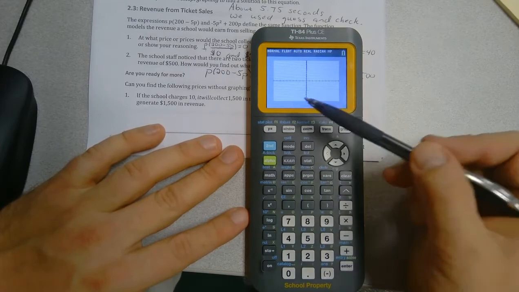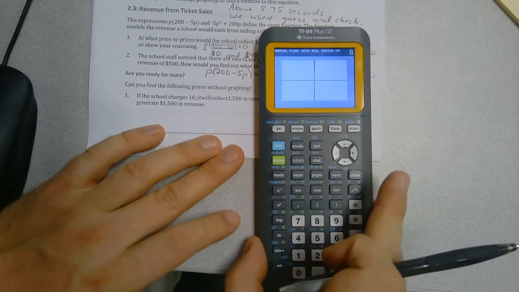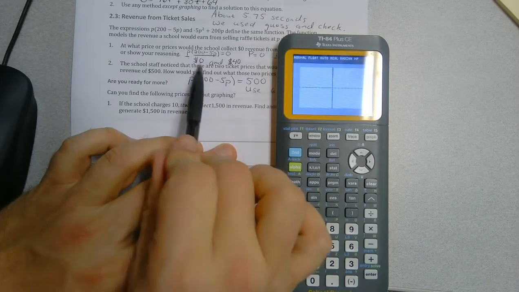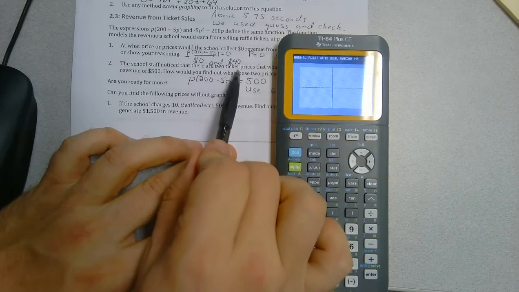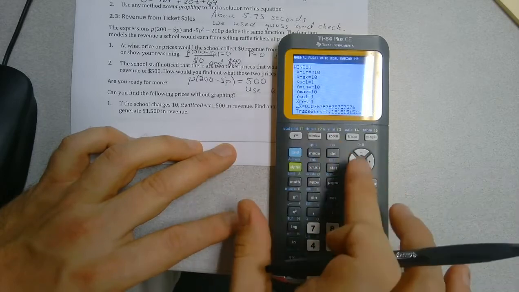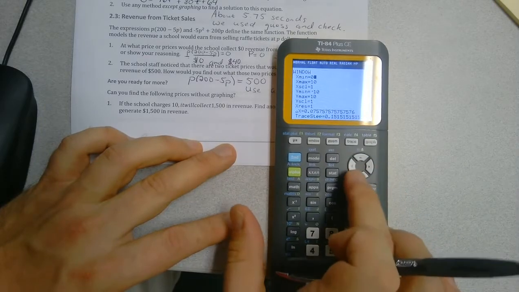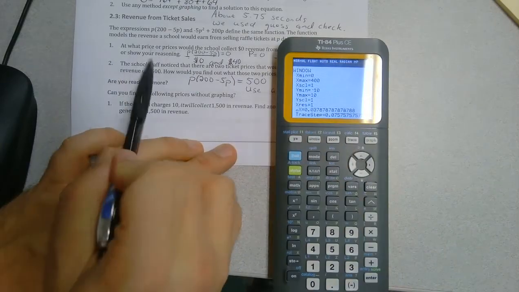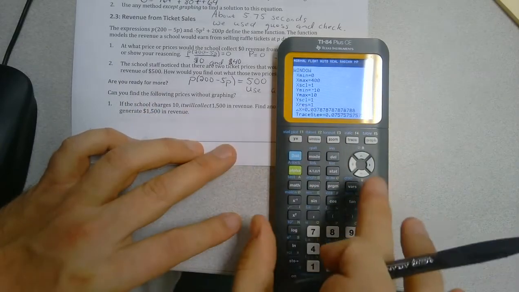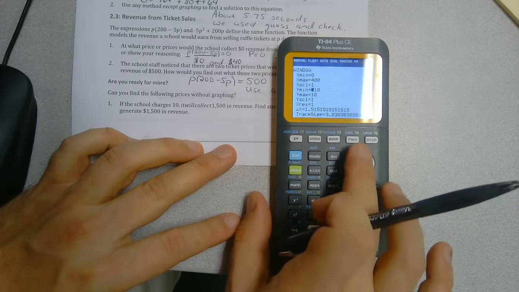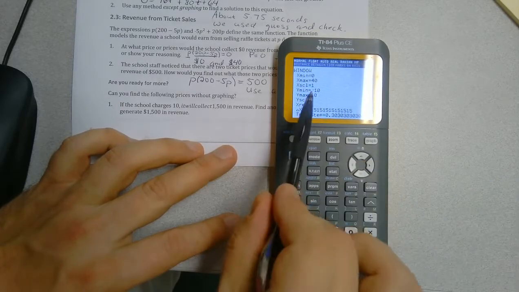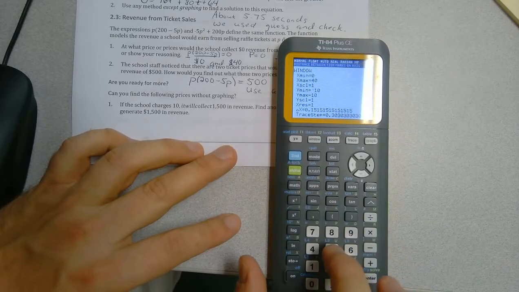Now I notice the graph shoots up and I'm going to have to adjust my window, remembering that we go on the x-axis from $0 to $40. So I'm going to change my x minimum to be 0 and my x maximum to be 40. And then I know my revenue could go to 500. So I'm going to guess maybe, and I put in 400. Let me put 40. And then maybe for a scale, I don't need to count by ones. I'm going to count by fives.